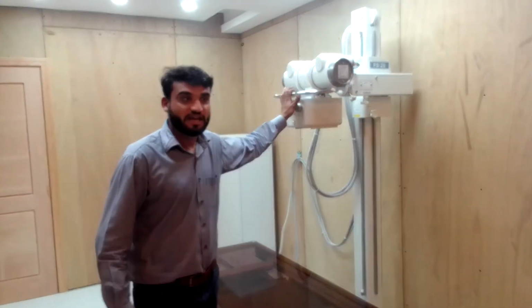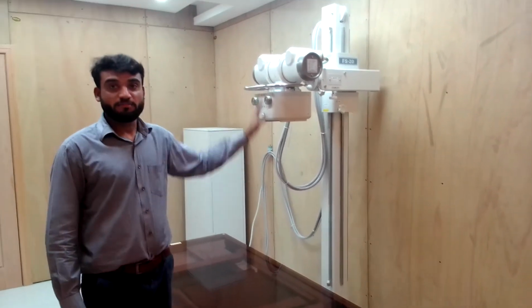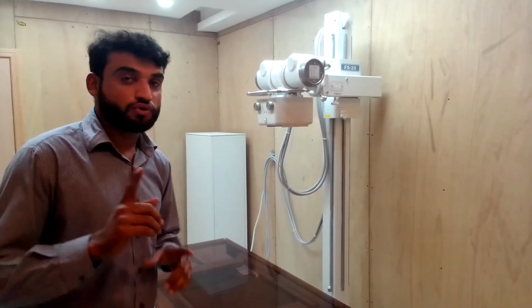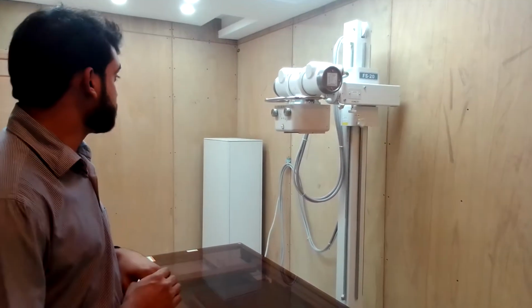Assalamualaikum, my name is Engineer Numan and this is X-ray room, and today we are installing an X-ray machine. This is a very important topic and important to know for those students who are just starting in this field.